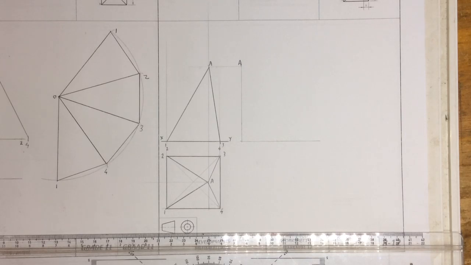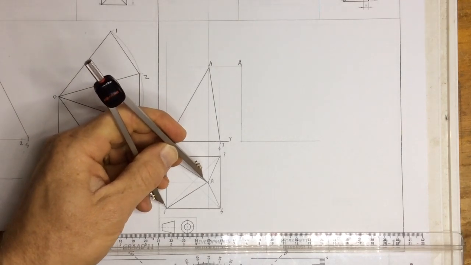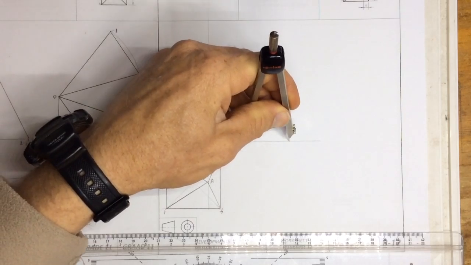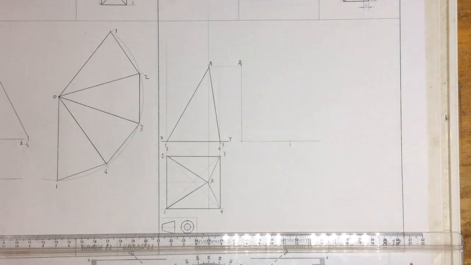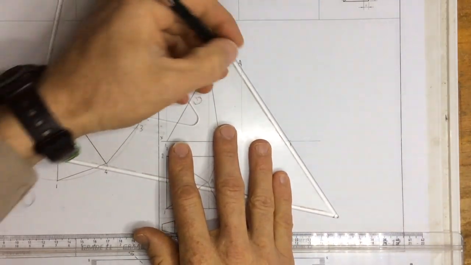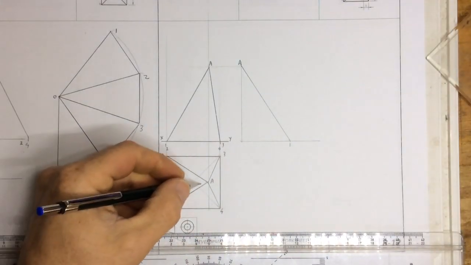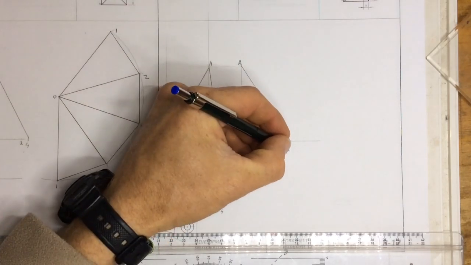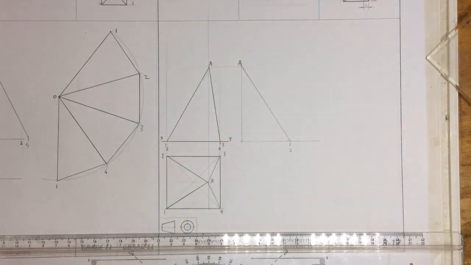And I'm going to take a distance from A to 1 over here. I'm going to take it to the bottom of this little graph, mark it down, and mark that out as point 1. That distance over there is going to be a true length. I can see that 1A and 2A are both true lengths, so I could also put a 2 over there. I've got line 1 and line 2 as a true length.